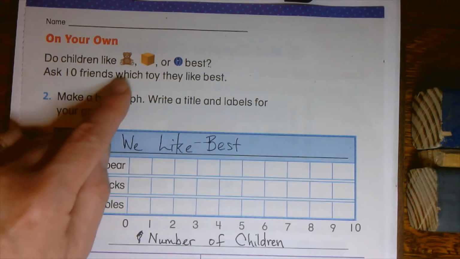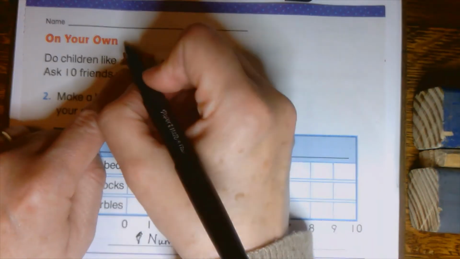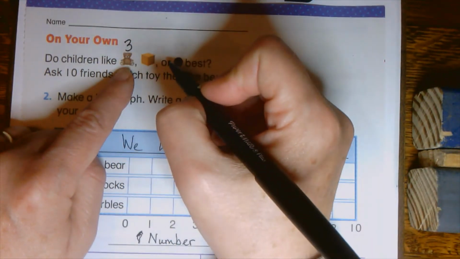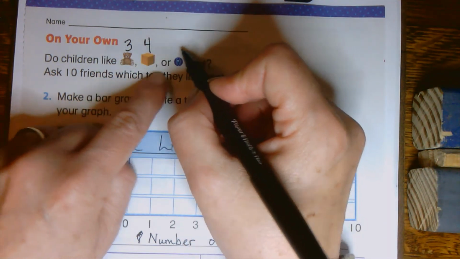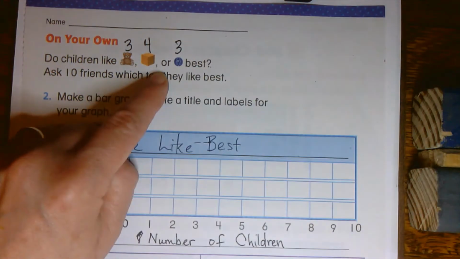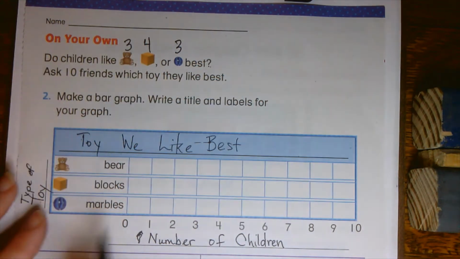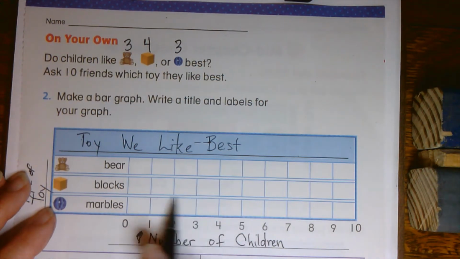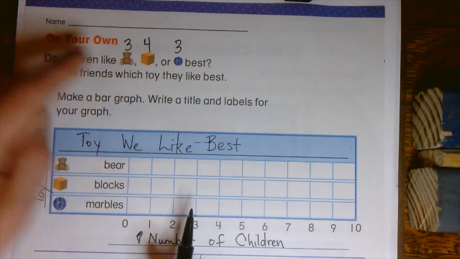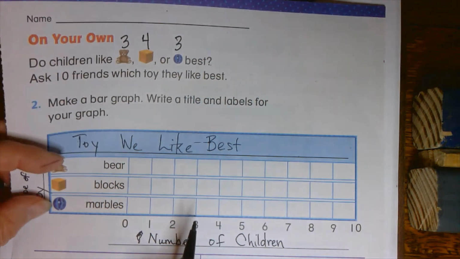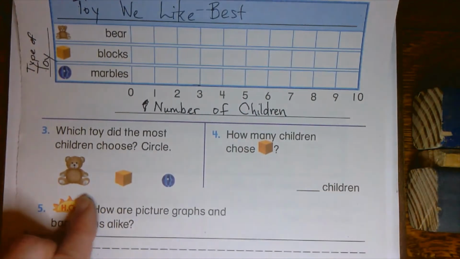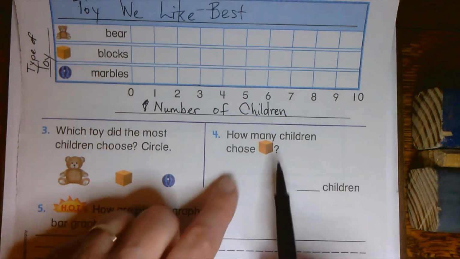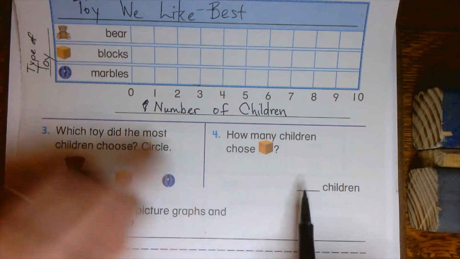Now, I did an informal survey. So I asked some people, and we had 3 people say they liked bears best. 4 people said they liked blocks best, and 3 people said they liked marbles best. So you guys can go ahead and build your bar graph for those numbers. Now, which toy did the most children choose? You guys can circle the one that is there. How many children chose blocks? You can put that number here.